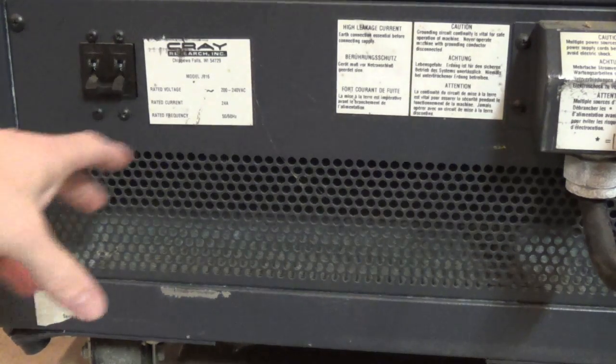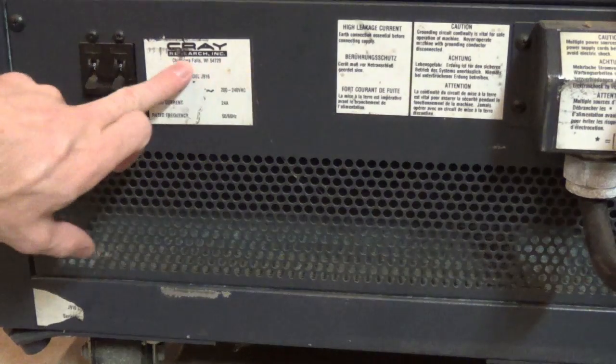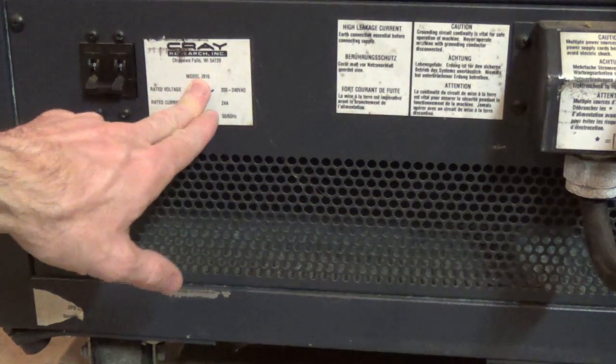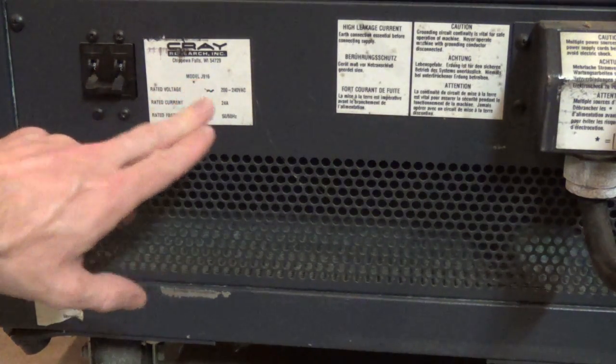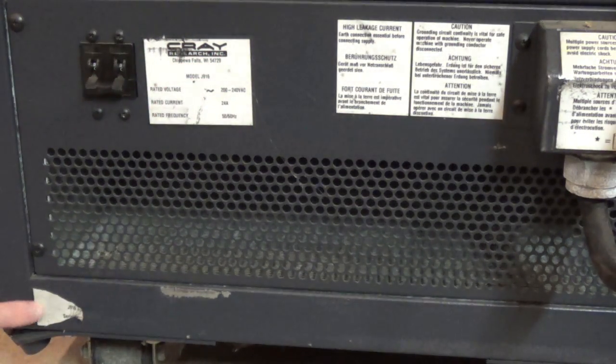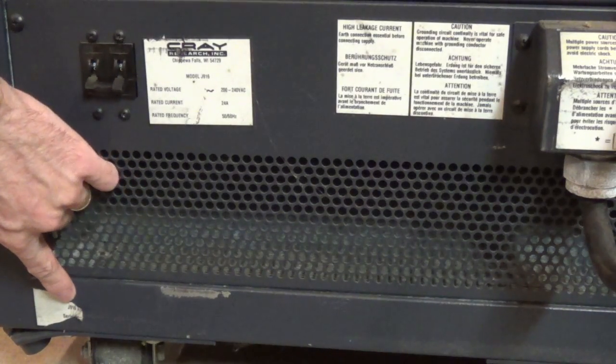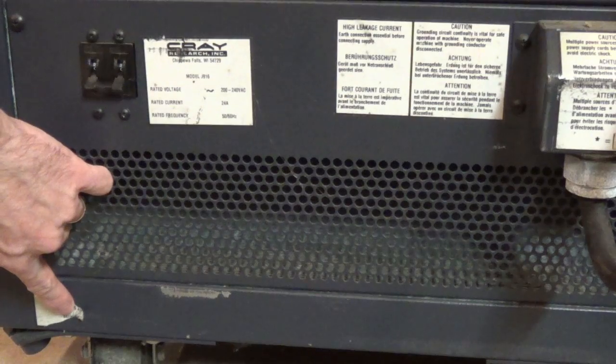This is the rear bulkhead of the processor cabinet. You can see Cray Research, Chippewa Falls, model J916. And this is another problem I have. Not this, but this. J916.